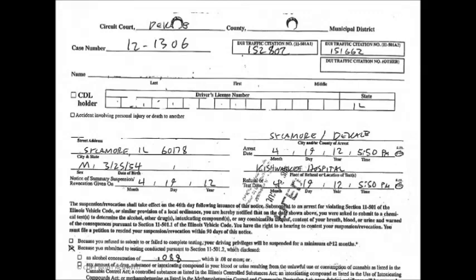Now the next ones, where I see from a prosecutor's standpoint and from the defense standpoint there are a lot more issues, is when there are blood or urine results. In this one, this was a blood case out of DeKalb County.